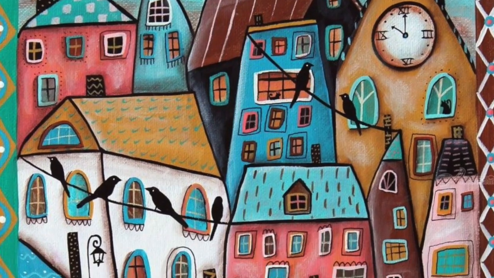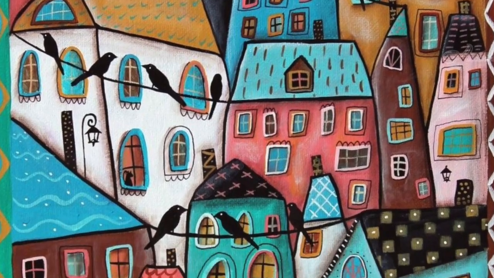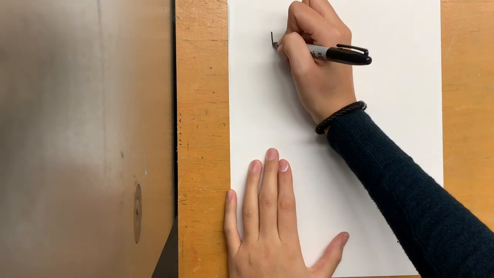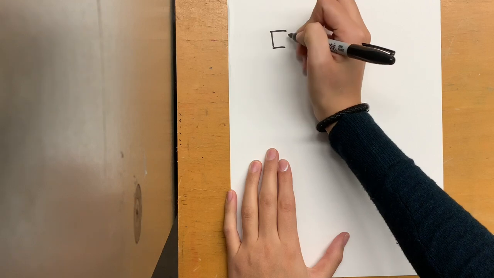So now let's get started. All we need for this project is a white piece of paper and a Sharpie. If you'd like to use a pencil, you can use a pencil and color over in Sharpie after. First, I'm going to start off by making my house.